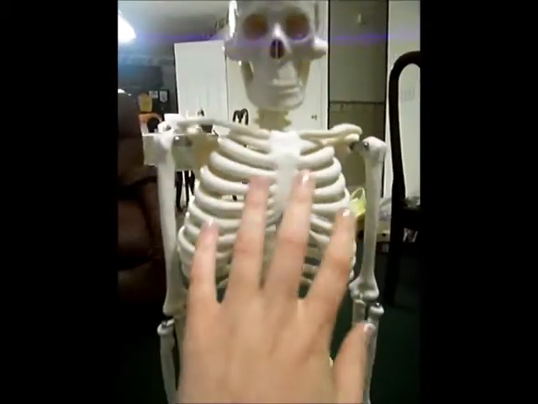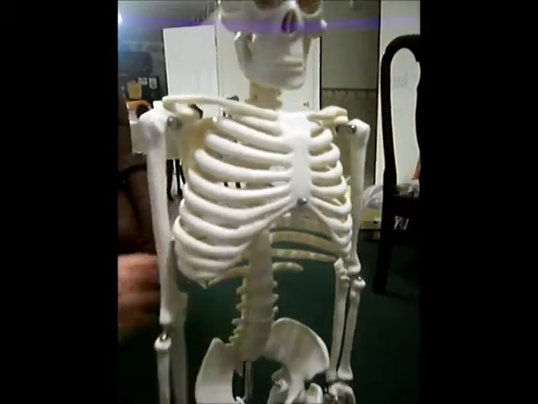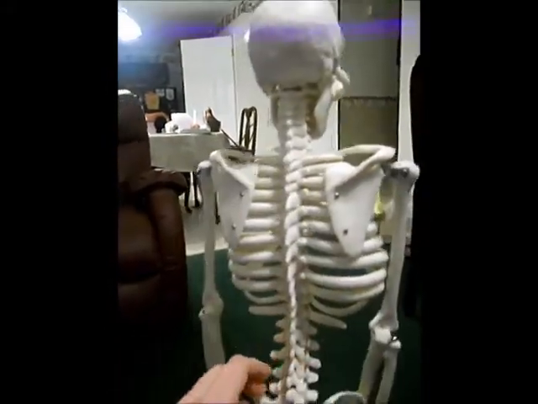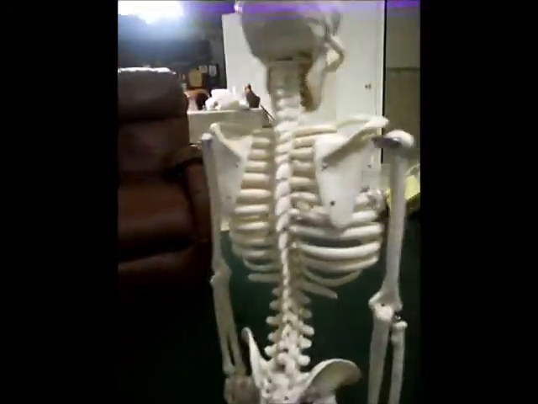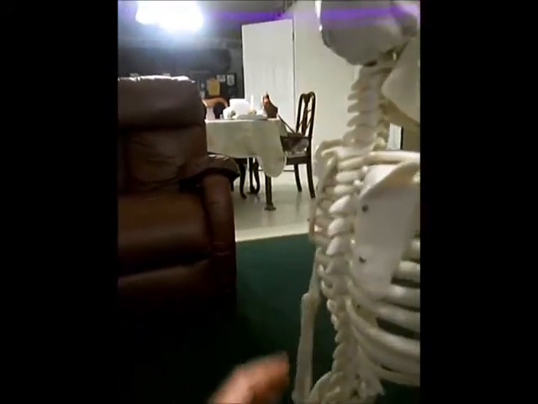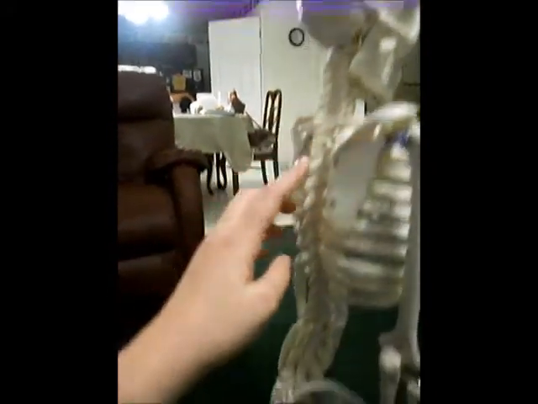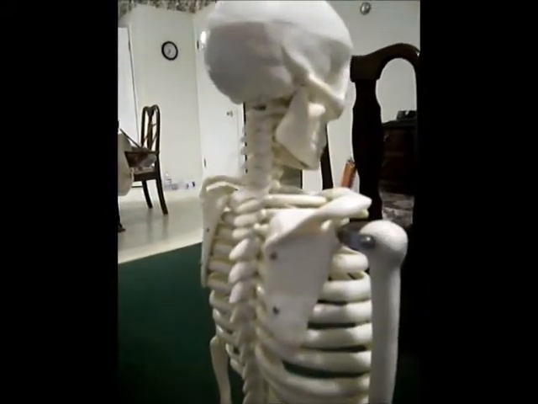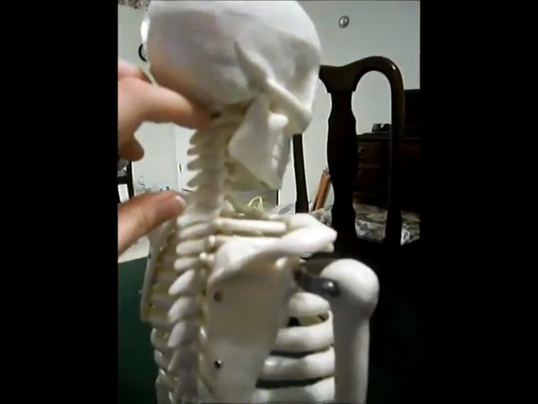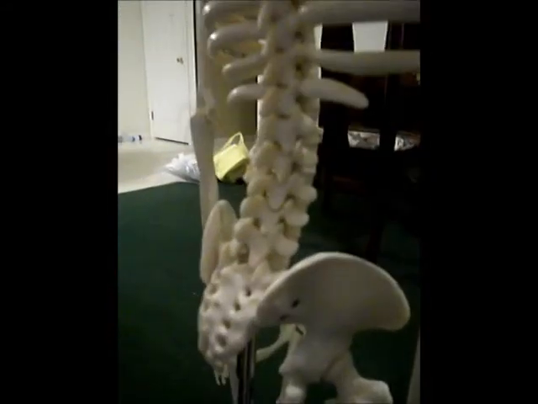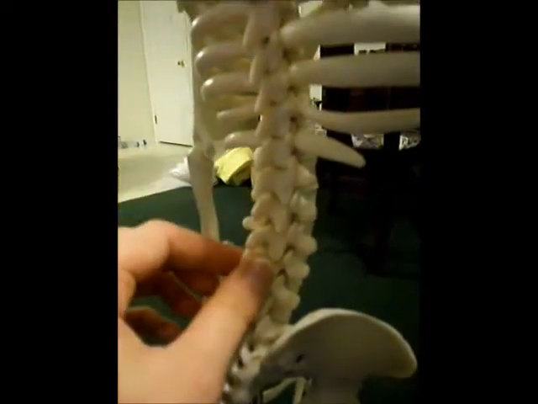We move on to the thoracic cavity and the vertebral column. The vertebral column goes all the way from the skull to the pelvic cavity, and is broken up into the cervical. There are 7 cervical vertebra, 12 thoracic vertebra, 5 lumbar vertebra. Then we have the sacrum and the coccyx down there.